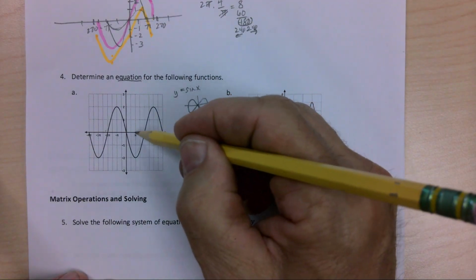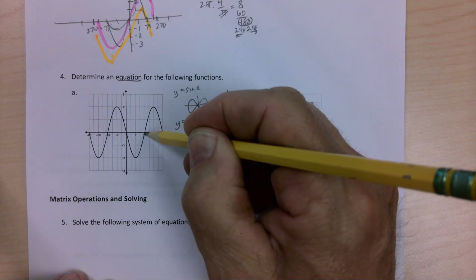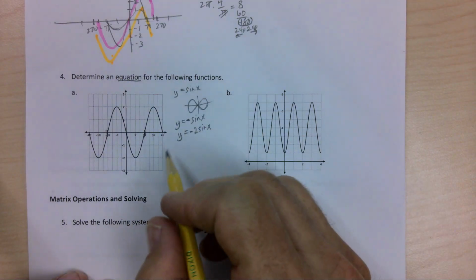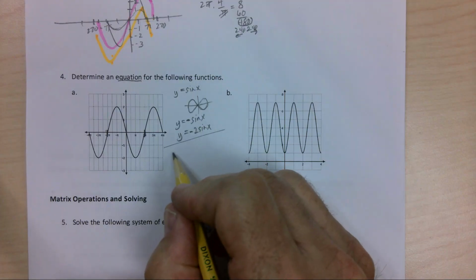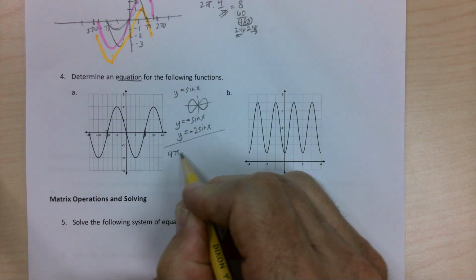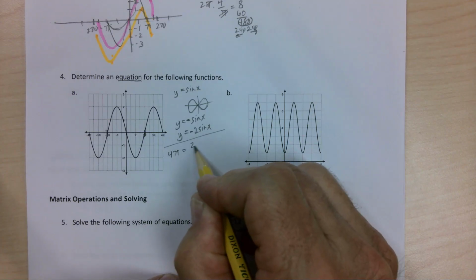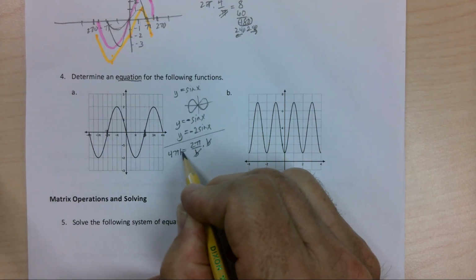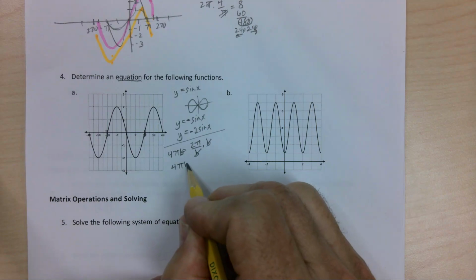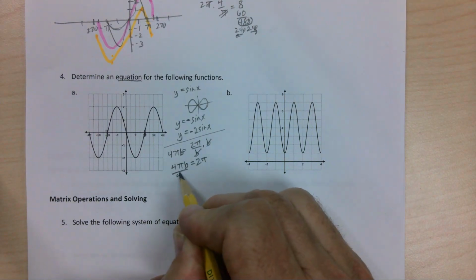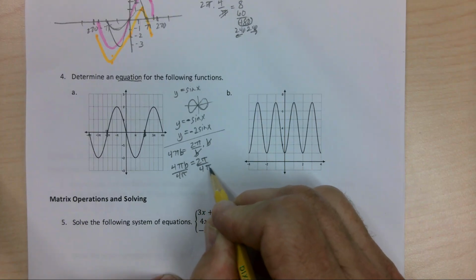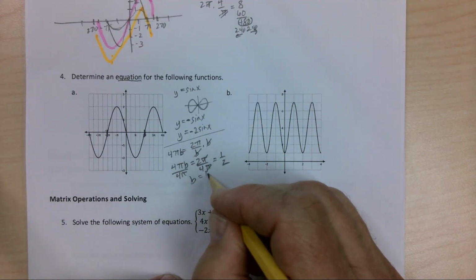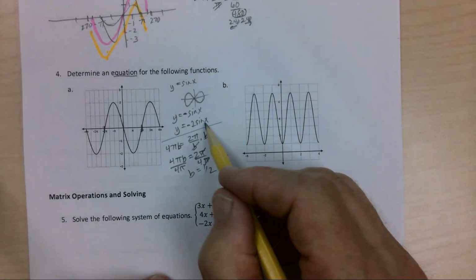Check the period out, and it looks like it completes a cycle from 2 pi all the way to negative 2 pi, which is a total of 4 pi. So there's my period. I'm going to set it equal to period formula, 2 pi all over b, multiply by b, so I get 4 pi b equals 2 pi, divide by 4 pi, and that all reduces to 1/2. So that's what my b is. B is 1/2.